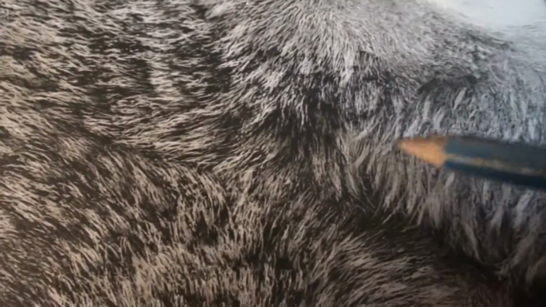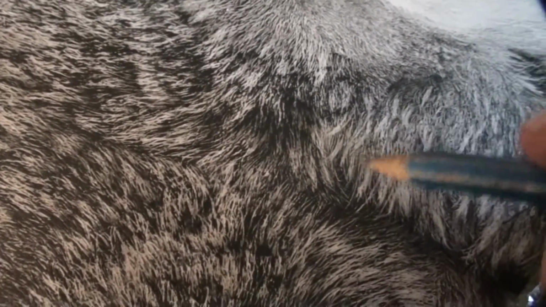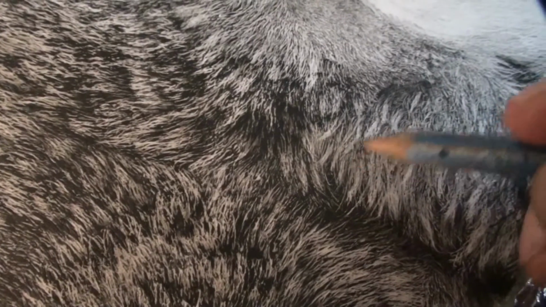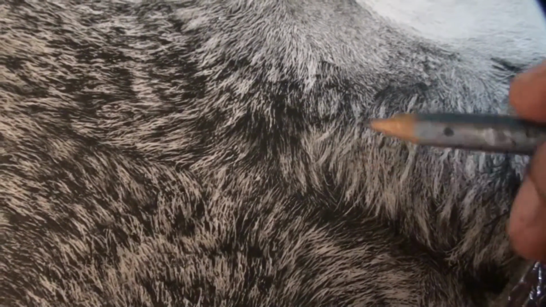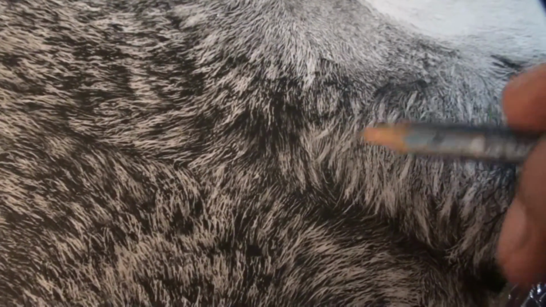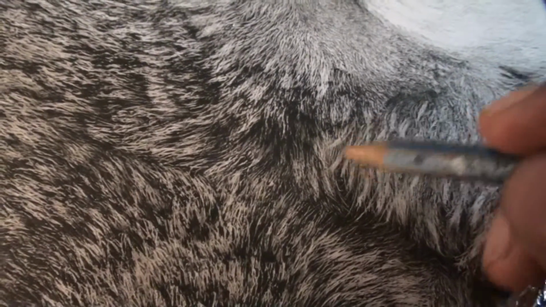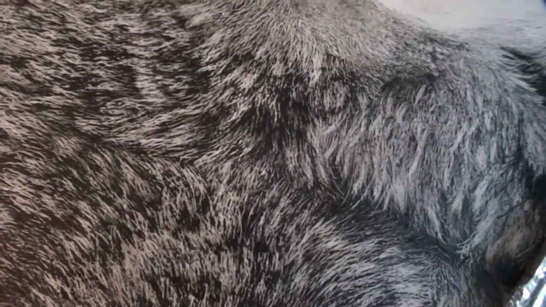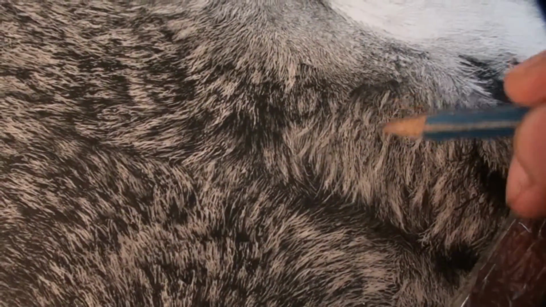Oops. See, sometimes I forget that I'm recording, and then I'm not focused on what I'm drawing. So just let me know what you guys think I should draw. The raccoon or the giant pine cone.